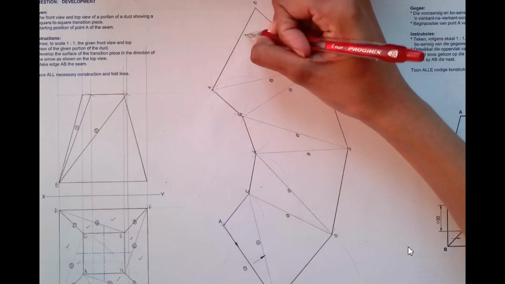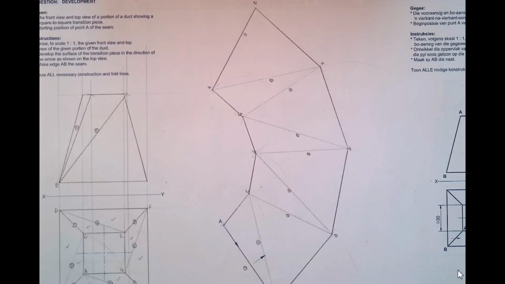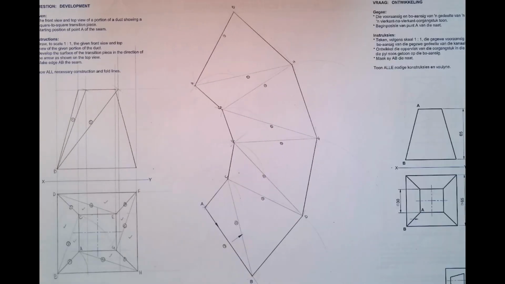So as you can see, there is a pattern here. You just have to ensure that you get your true length for whichever mini size that you have that are diagonal, and then once that is done, you just have to start tracing it properly, and you only use the true length to draw the development of a transition piece. And this one was square to square.